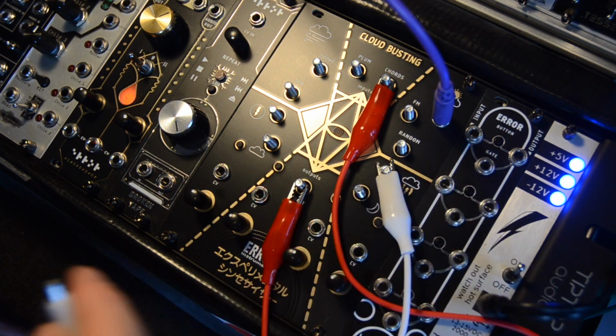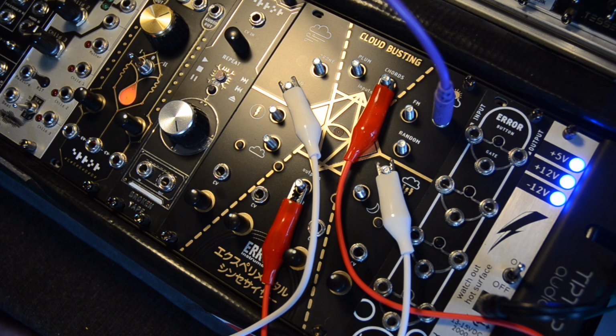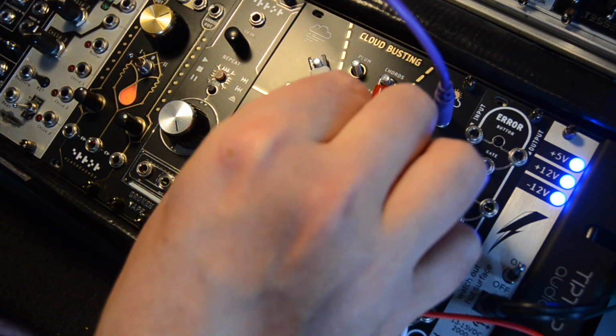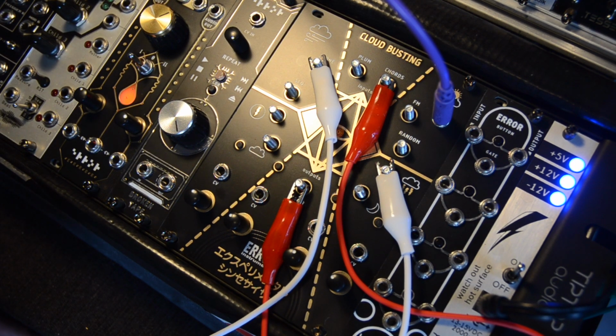Now let's connect this one. So this changes the sound in another way. This is again kind of a square wave.